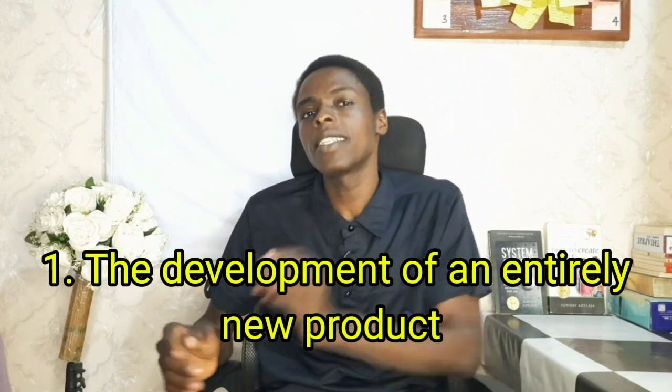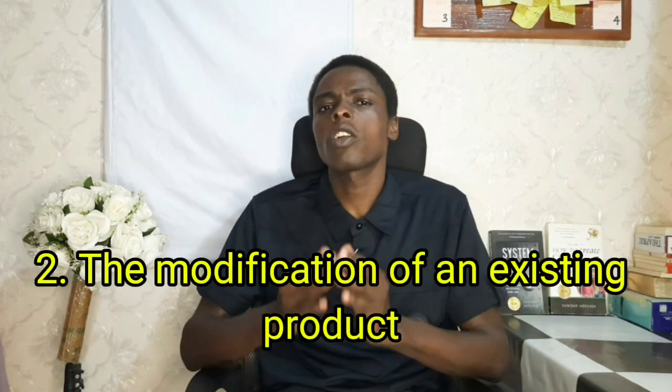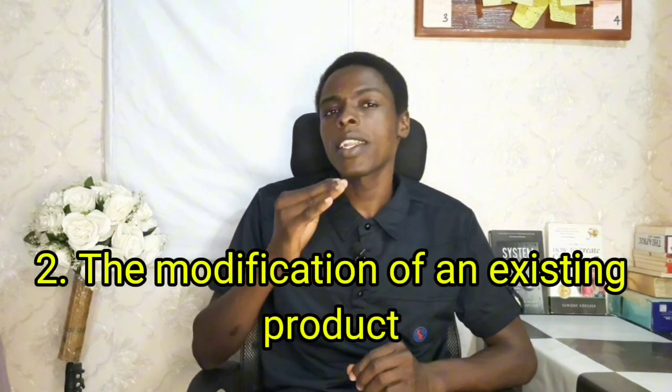Product development is divided into two different categories. The first category is development of an entirely new product, and the second one is modification of an existing product. For you to understand the stages of product development, you need to first of all understand the objectives of the two categories of product development. The primary objectives of introducing modifications to an existing product are as follows.